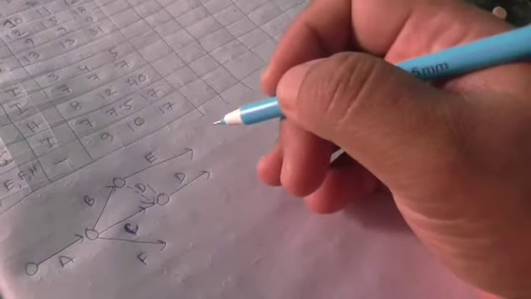B and C come together, and from there D is there. So D, E.